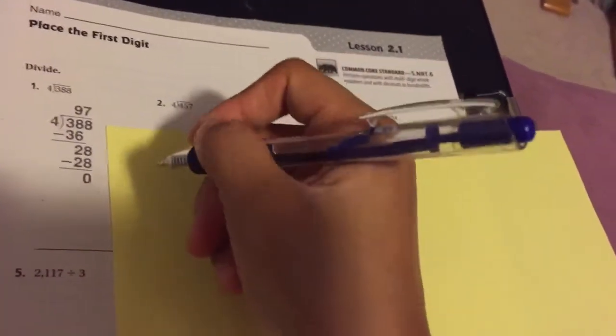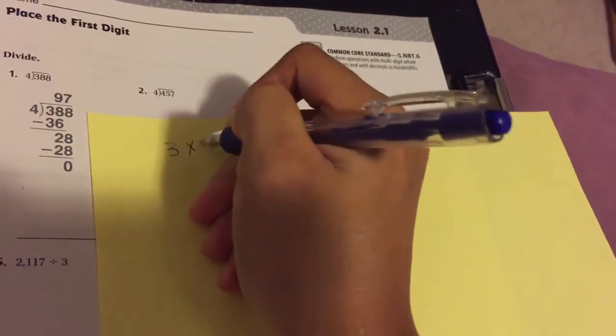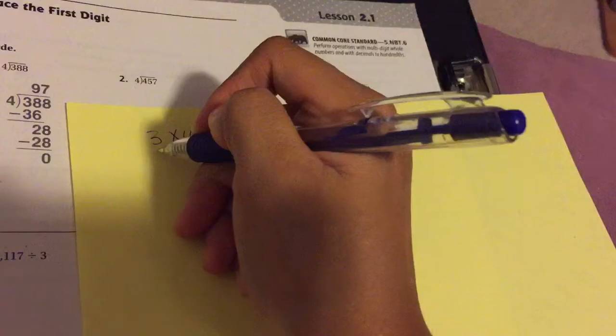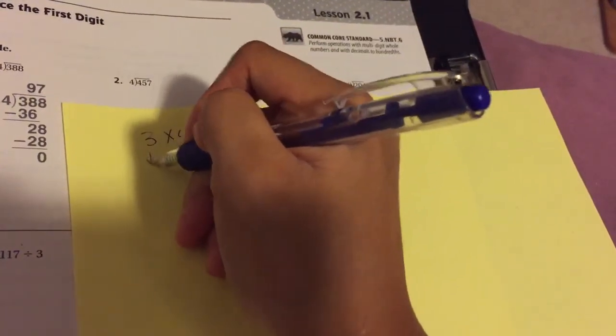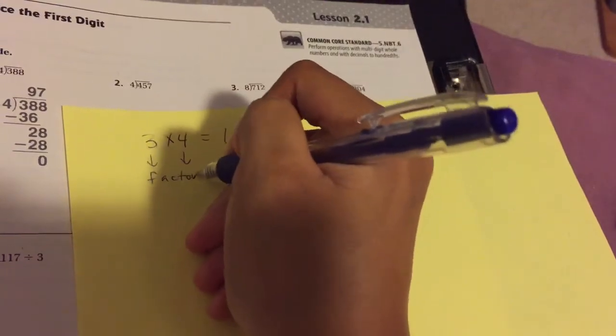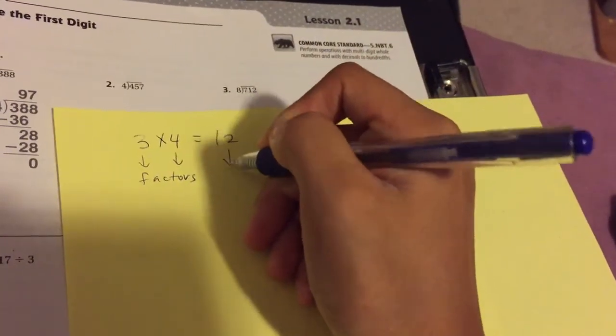Before we look at what this means and what this looks like, I want to start with the basic math fact. 3 times 4 equals 12. 3 and 4 are both known as factors. So I'm going to write that pretty big. 3 and 4 are the factors. And when you multiply the factors 3 and 4, you'll get the product 12.